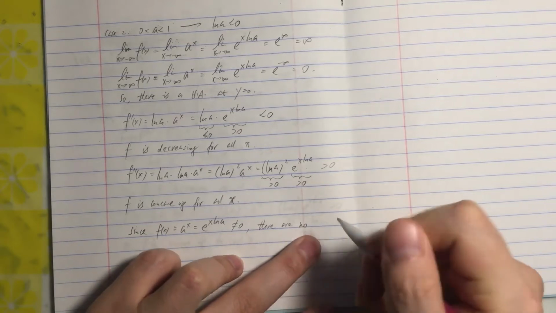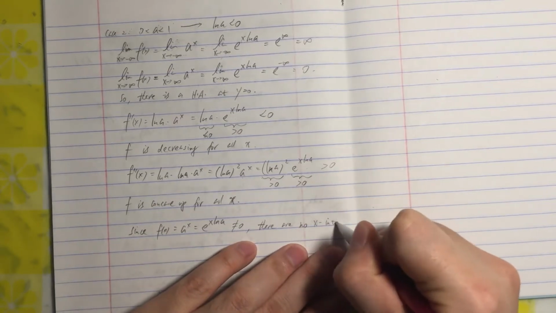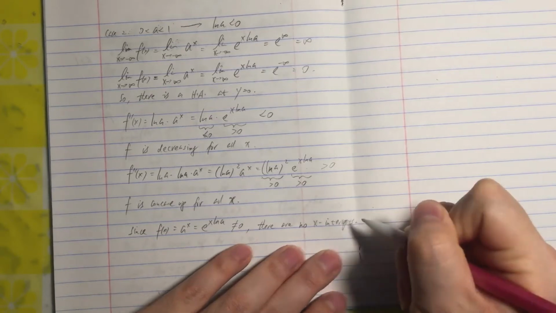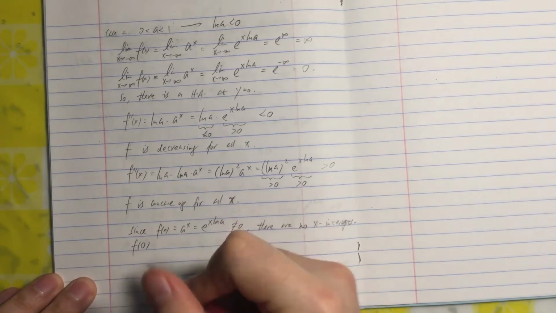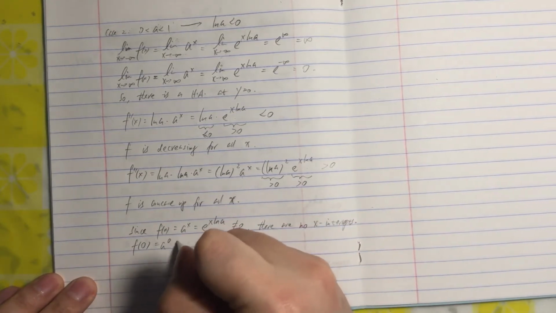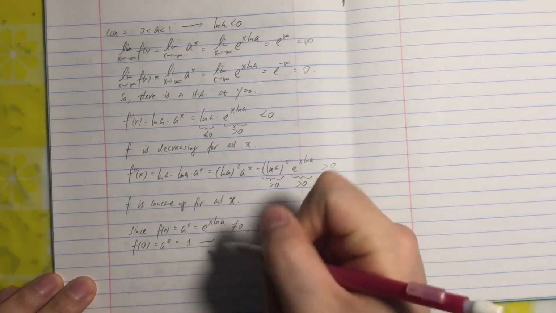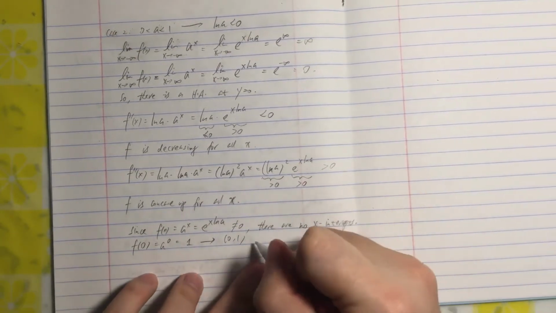Since function f cannot be 0, there are no x-intercepts. If I plug in 0 for x, I get a to the power of 0, which is 1. That means the point (0, 1) is the y-intercept.